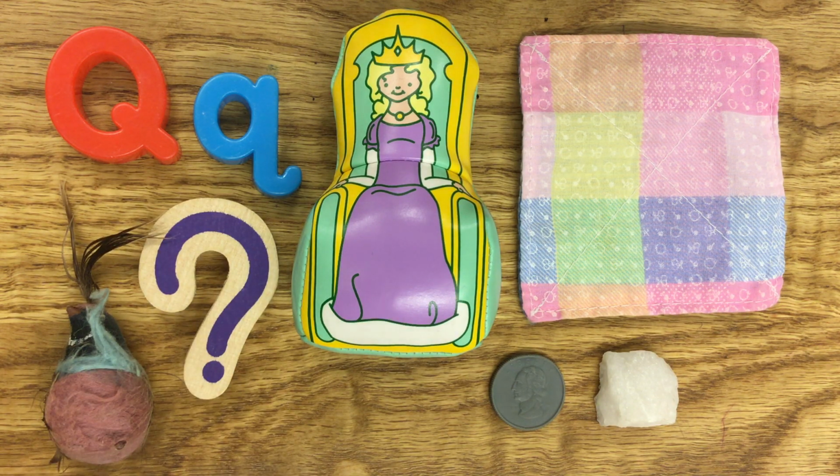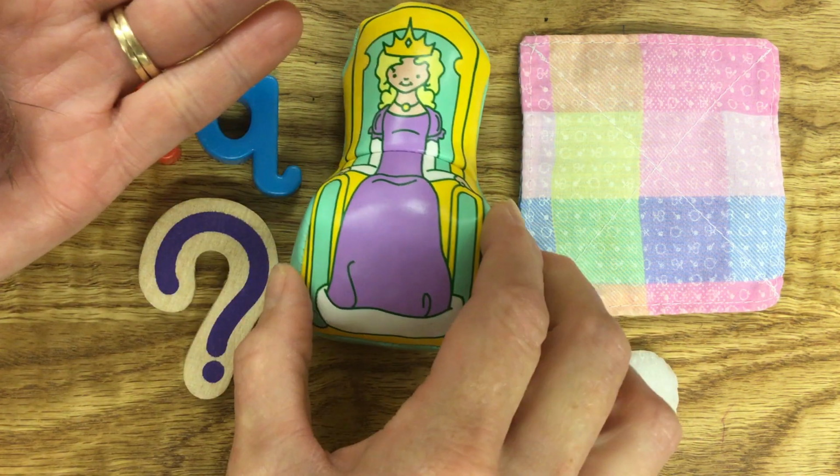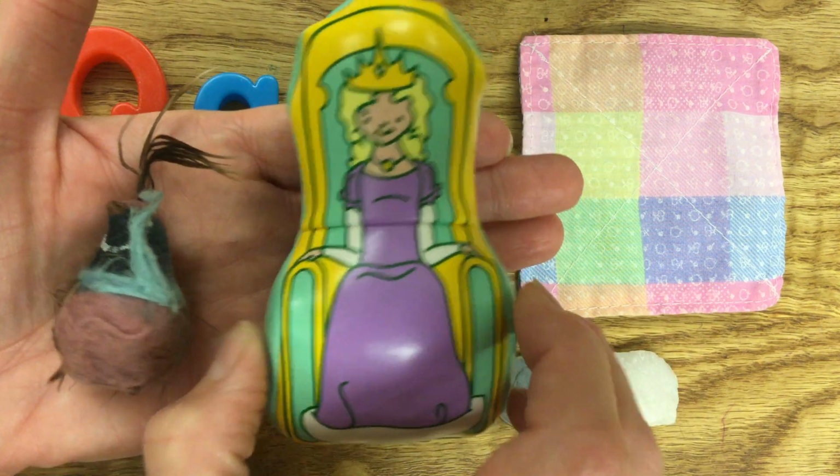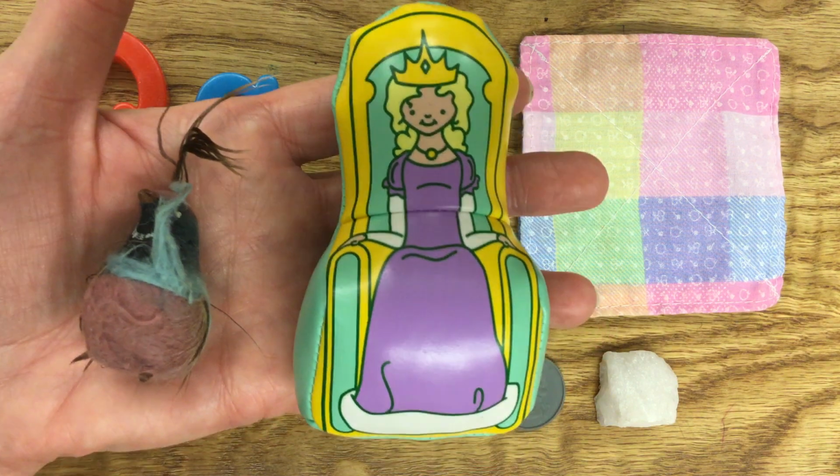Now we're ready to tell our story. We know that a story has to have a character. The character is a person or an animal. I see two characters this week. I see a quail and I see a queen. Quail and queen are going to be our characters.